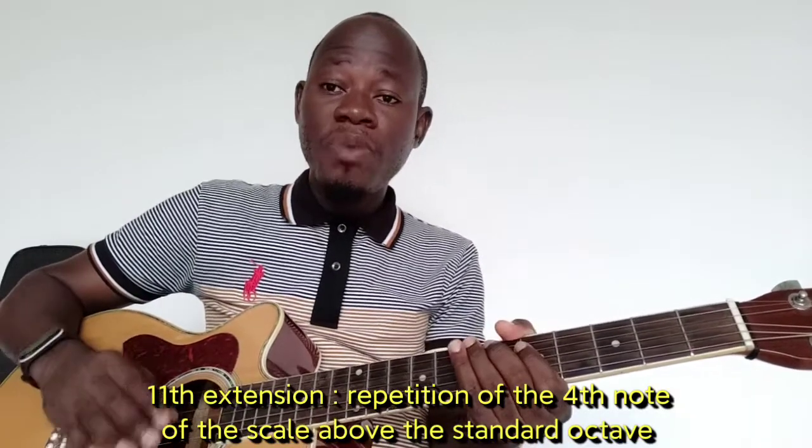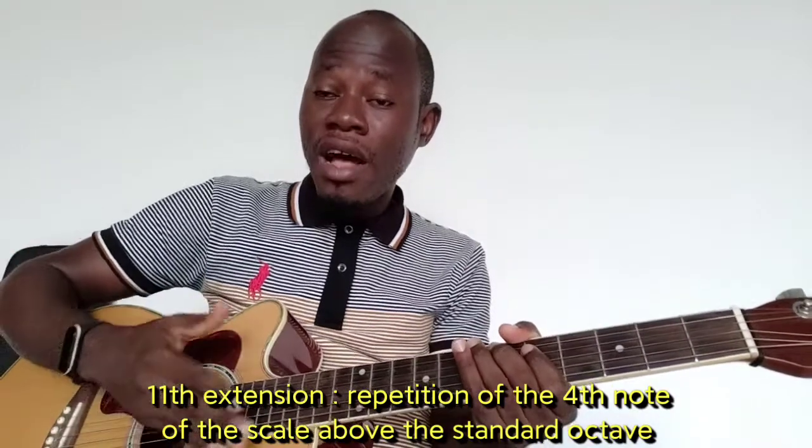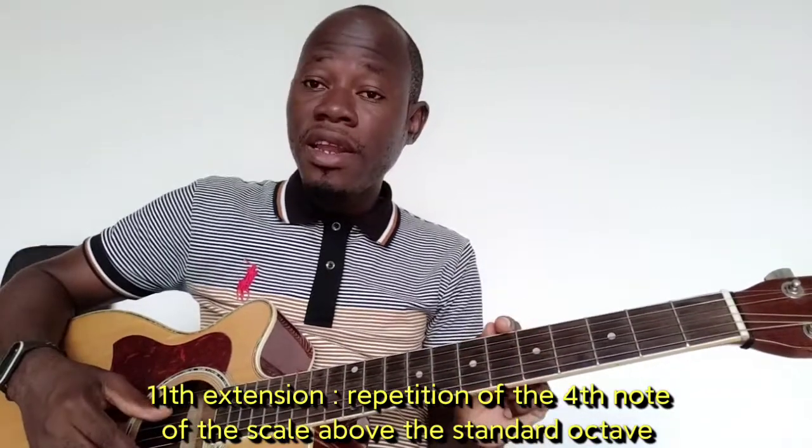I'm going to explain these numbers right after this. So this is the second extension, which is the fa. Fa in the upper octave, which is the fourth, which is F, will be called the 11th extension. So let's go. We've played do, re, mi, fa.